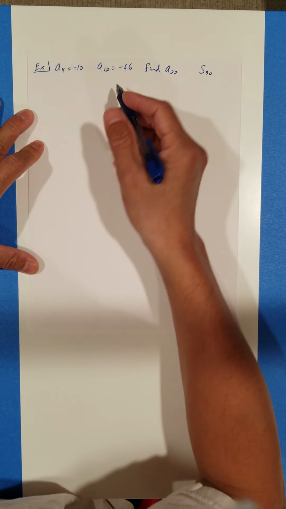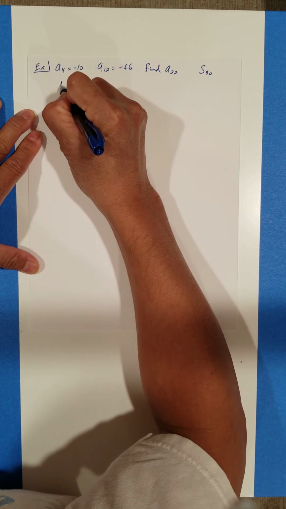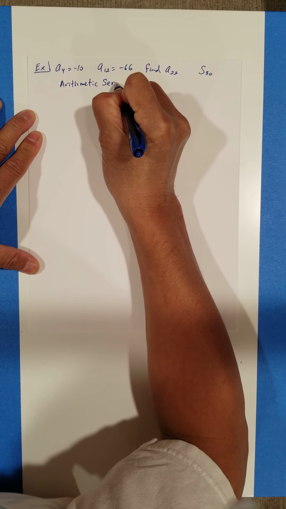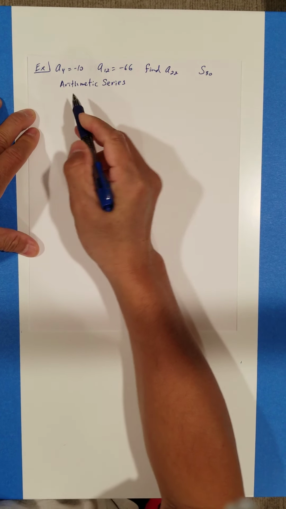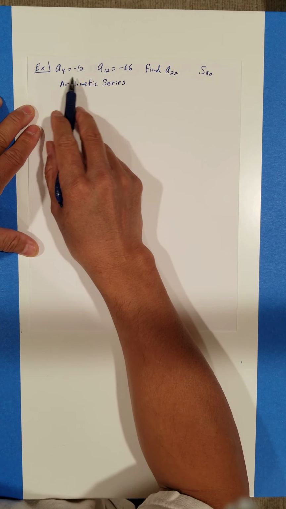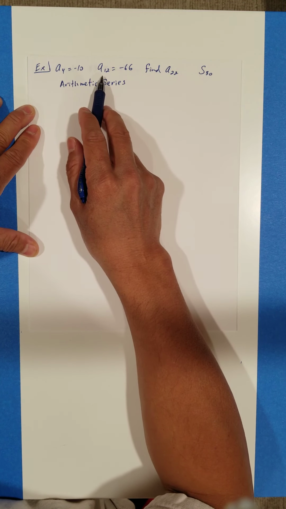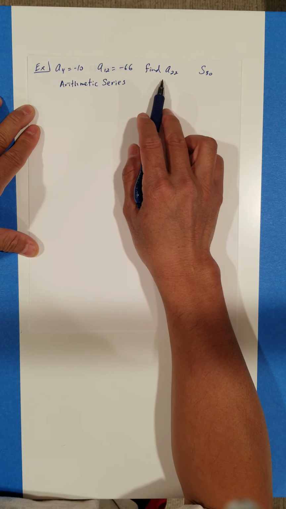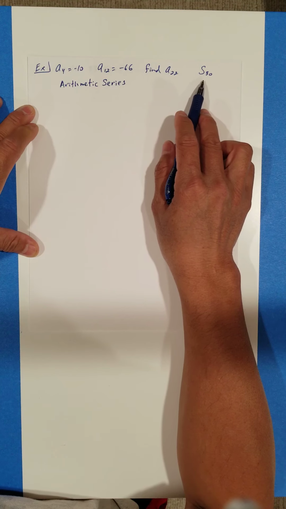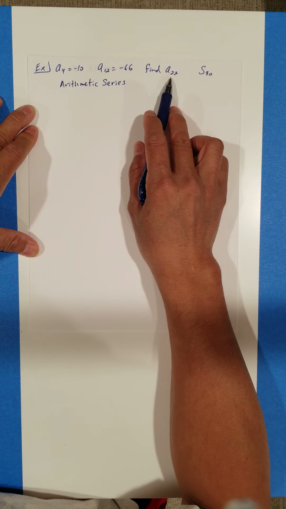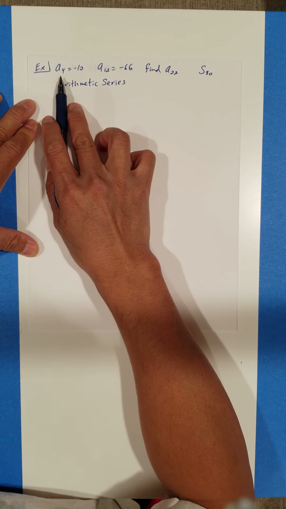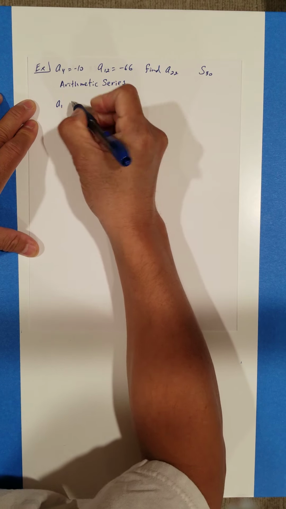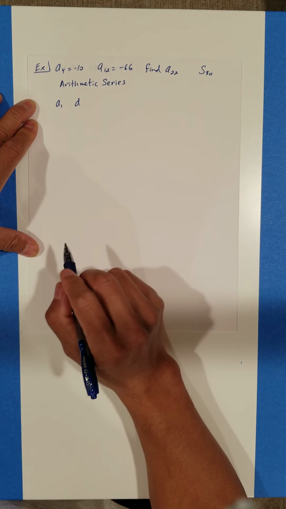Pre-calculus 9-2, some extra examples for you to see. For an arithmetic series, they would say arithmetic series, sequence, they mean the same, okay? Here's what they give you. The fourth term is -10. The 12th term is -66. What they want is for you to find the 22nd term and the 30th sum. Given the fourth term and the 12th term, we need to find A1 and D.